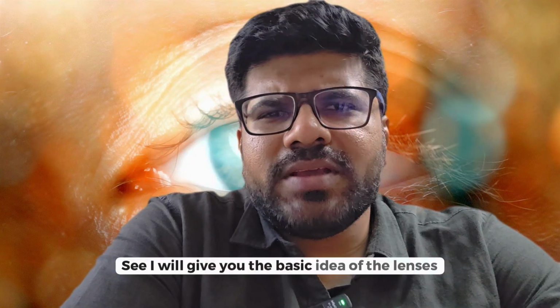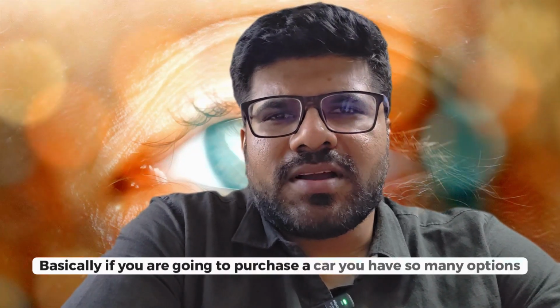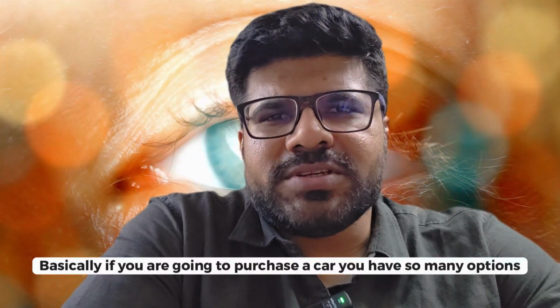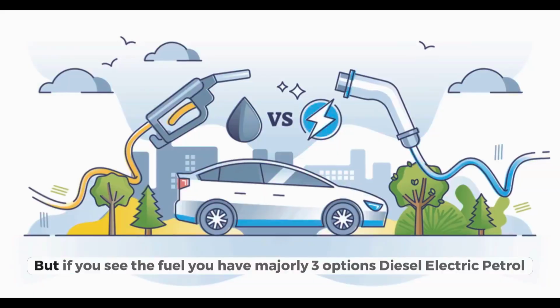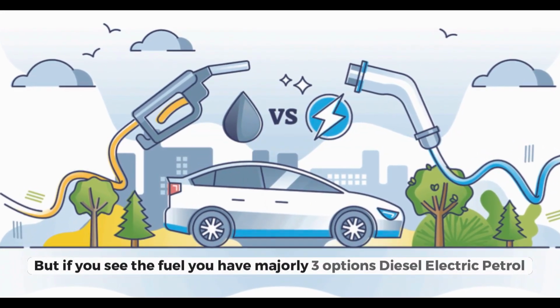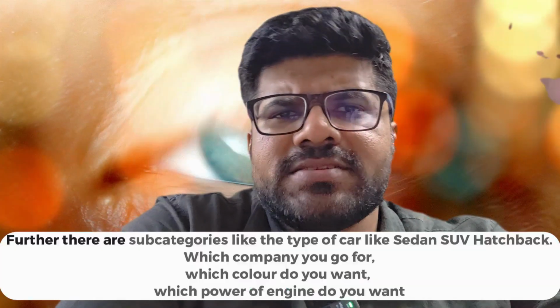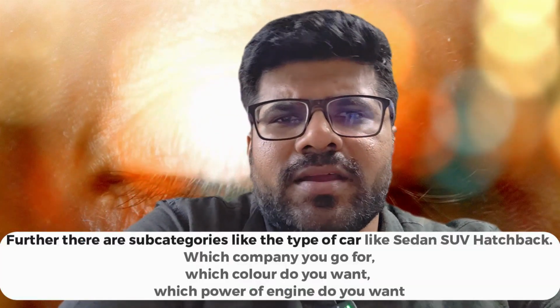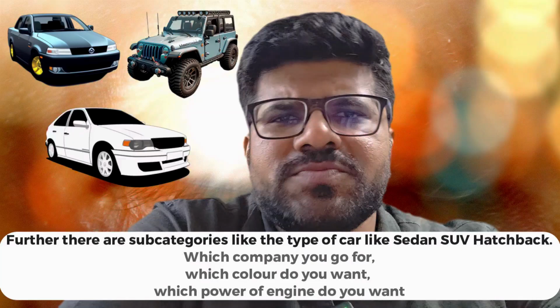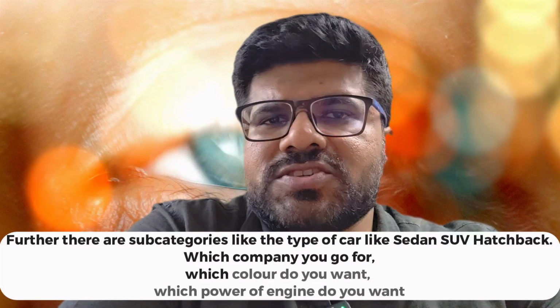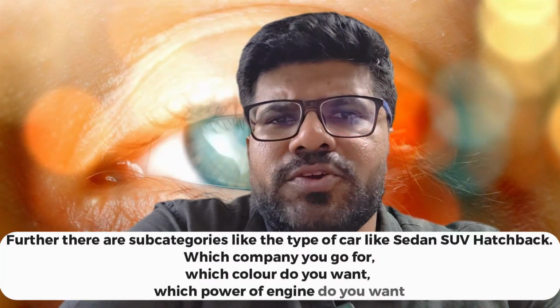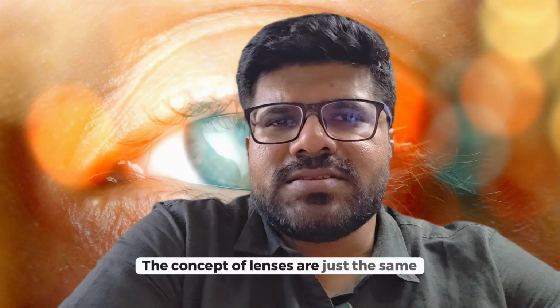See, I will give you the basic idea of the lenses. Basically, if you are going to purchase a car, you have so many options. But if you see the fuel, you have majorly three options: diesel, electric, petrol. Further, there are subcategories like the type of car, like sedan, SUV, hatchback, which company you go for, which color do you want, which power of engine do you want. The concept of lenses is just the same.